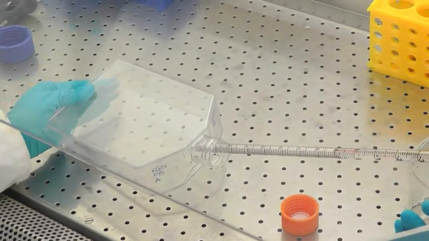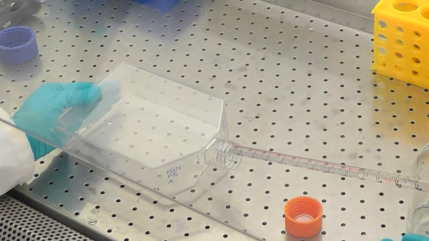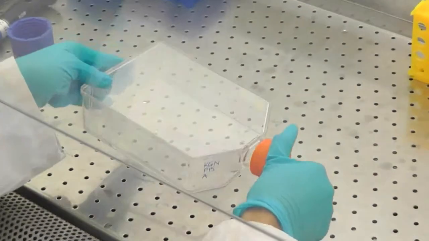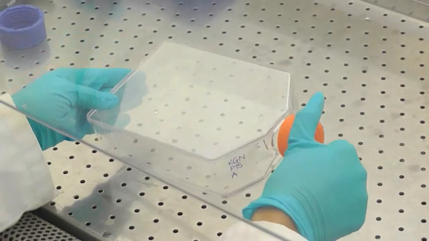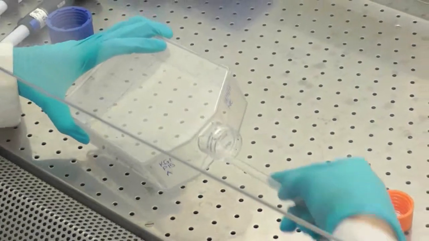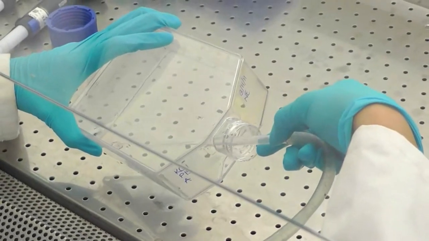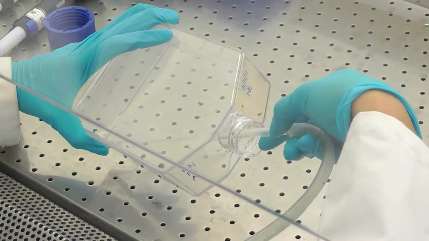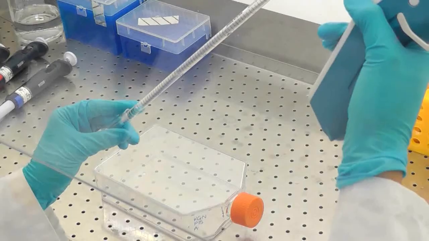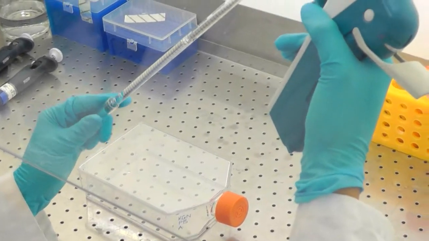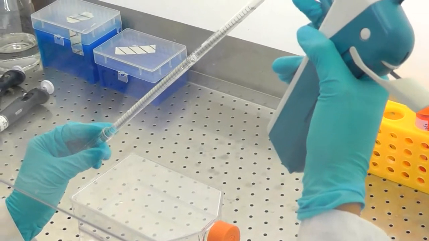To ensure full coverage of the cells with PBS, the flask is swirled around to ensure all cells are washed. The PBS is then aspirated out. The PBS wash step is required as residual serum can inhibit enzymatic disaggregation of the cells. Once the cells have been washed with PBS, they can be dissociated from the flask.